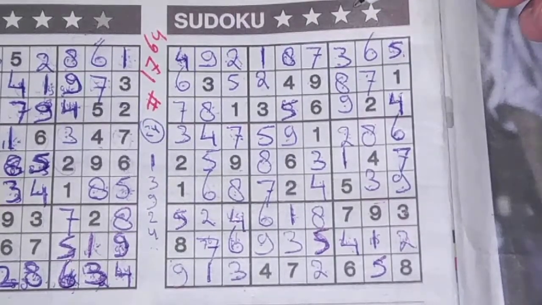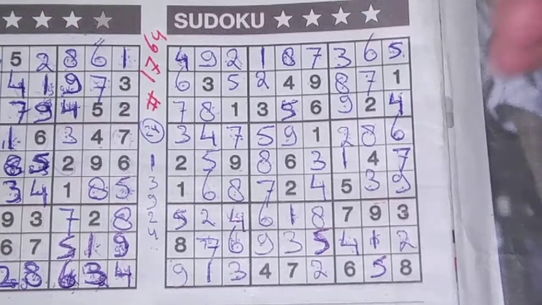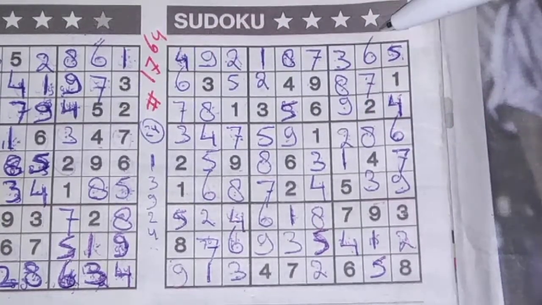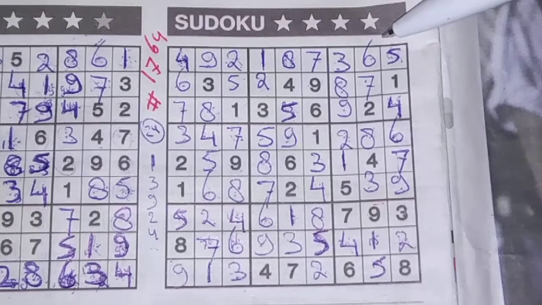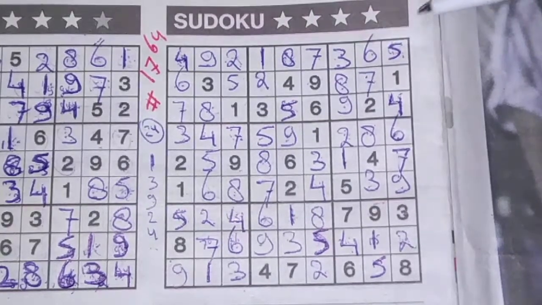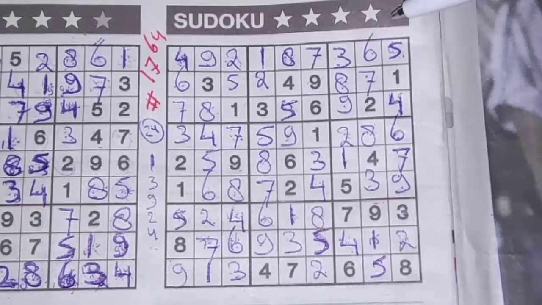Great Sudoku. I like this one faster than the previous one. Is this really a 4-star Sudoku? I don't think so, because a 3-star Sudoku I need more than 30 minutes. I like this one. Do you think so?